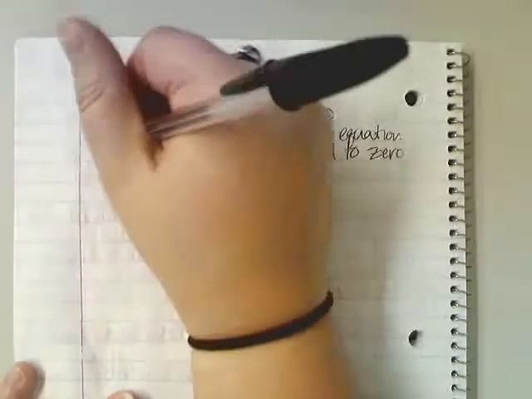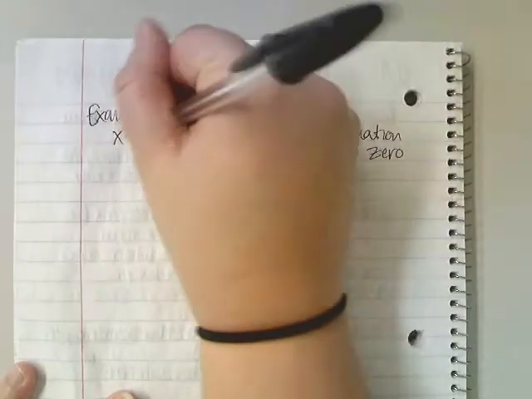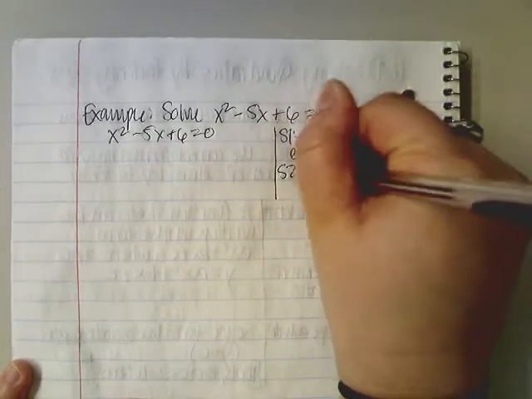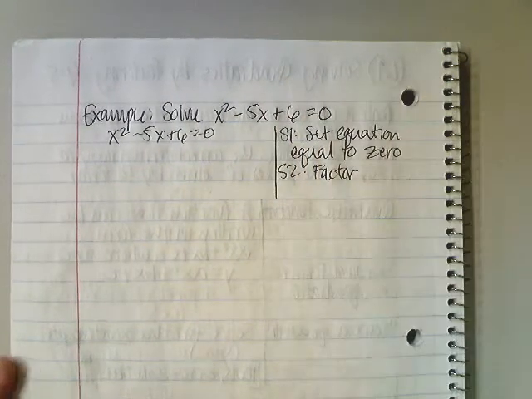Now that we've done that, we have x squared minus 5x plus 6 is equal to 0. We're going to, step 2, factor. So using what we learned last unit, we're going to factor this.